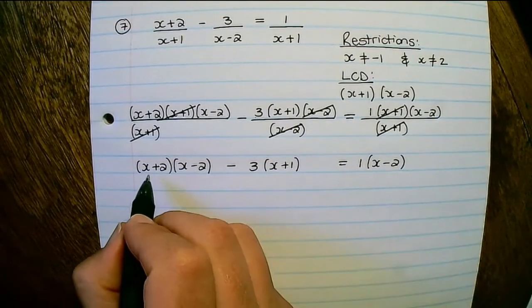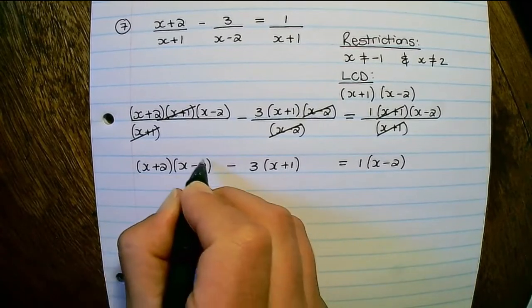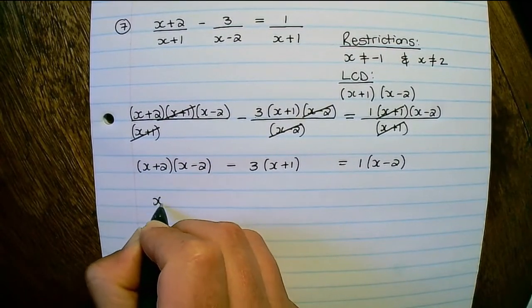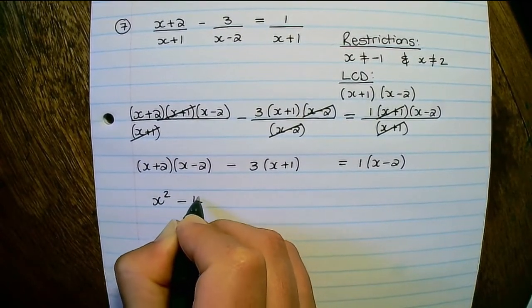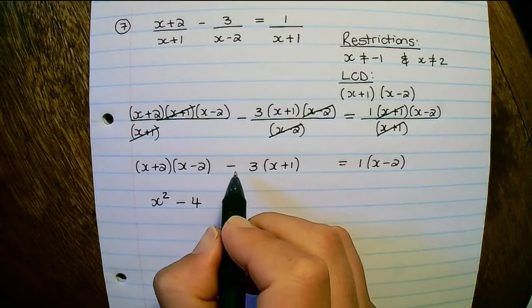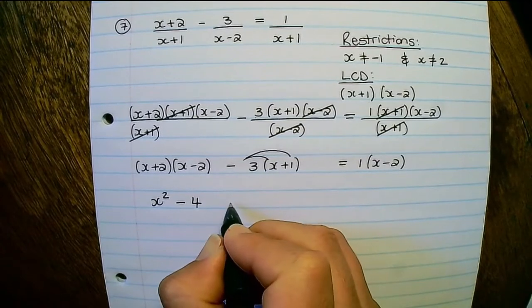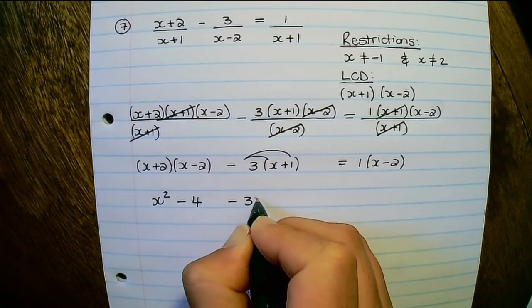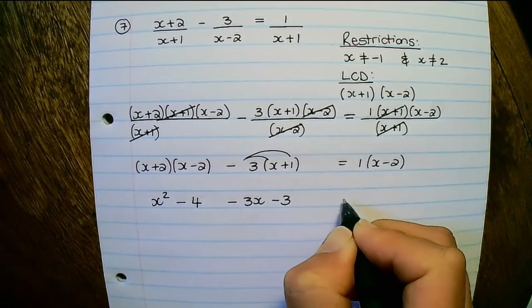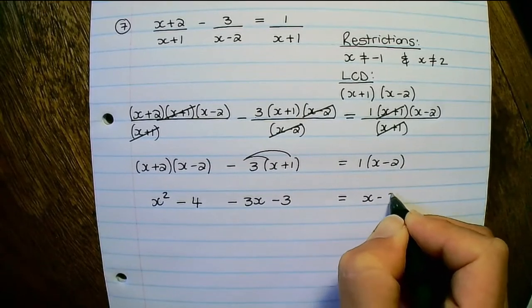Now I'm going to multiply out. So the first term would become x squared minus 4. Then -3 times x, -3 times 1, that becomes negative 3x minus 3, and that is equal to x minus 2.